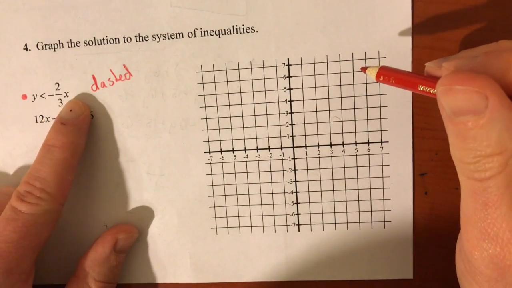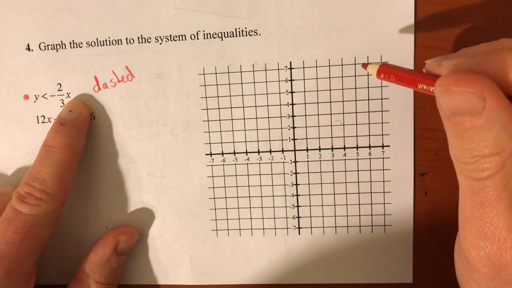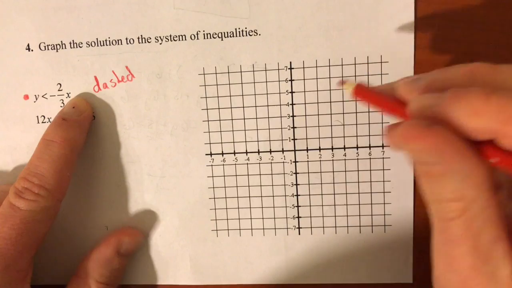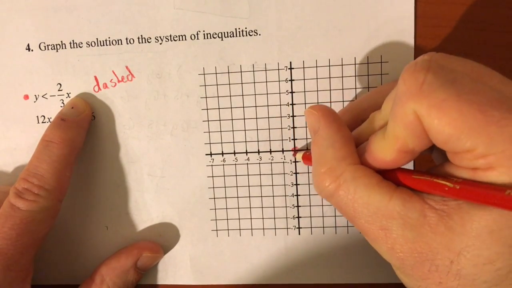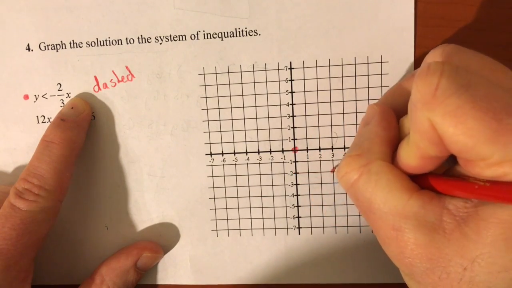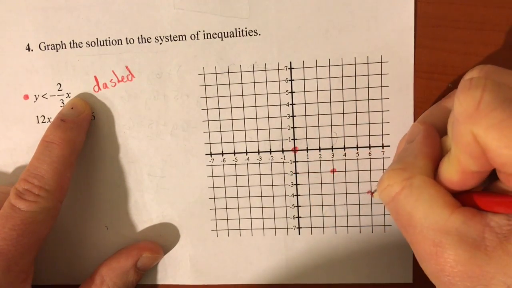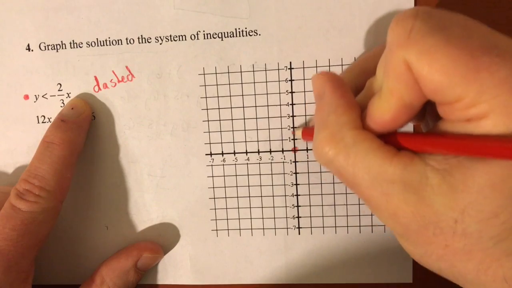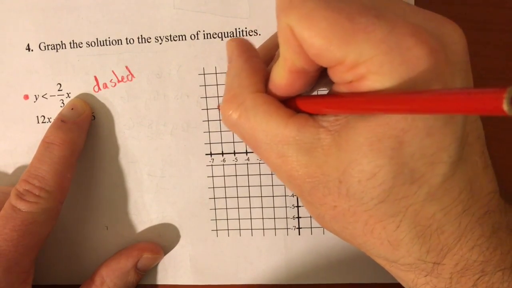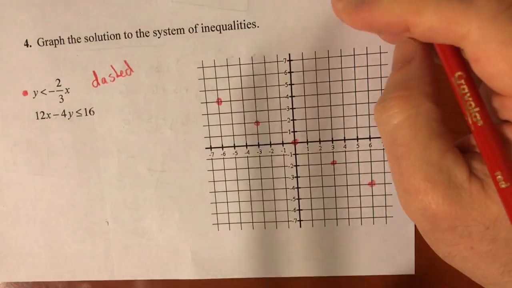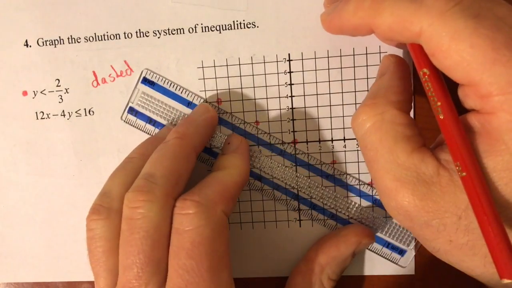So that would be, it's already in slope-intercept form. The y-intercept is 0 because there's no constant on the end. And the slope is negative 2/3. So down 2 to the right 3, or up 2 to the left 3. I'm going to graph that with a dashed line.